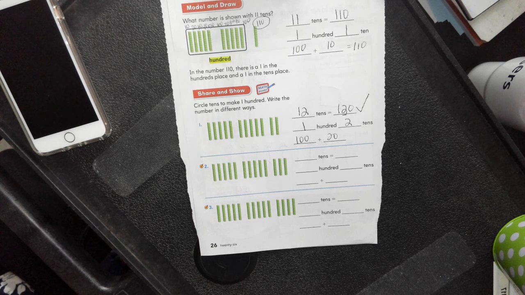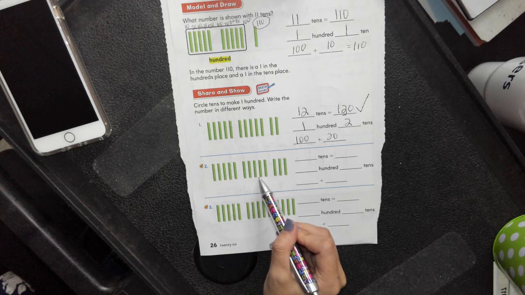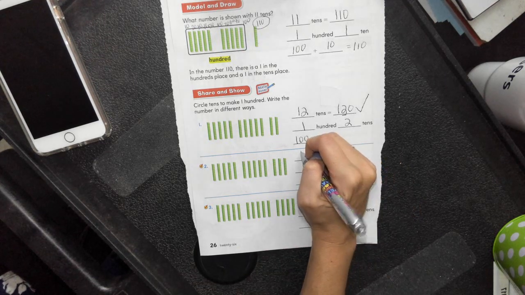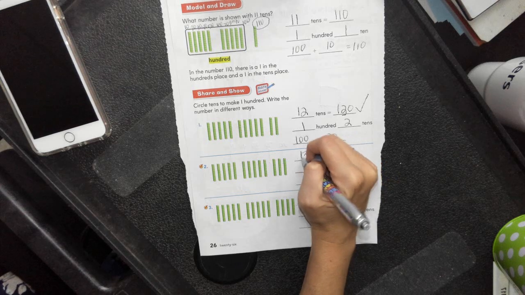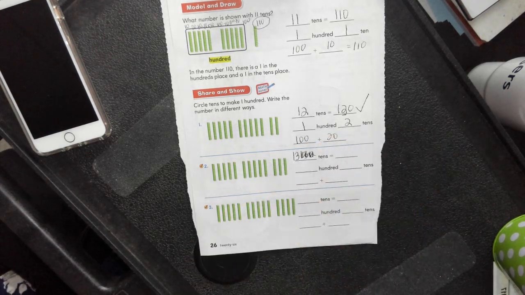We need to count how many tens we have. Go ahead and do that quietly to yourself. Count how many tens you have. Nathan, how many tens do I have? 13. I have 13 tens.